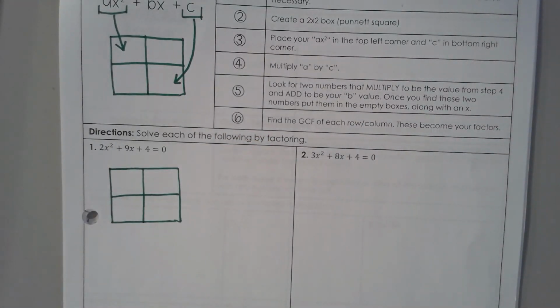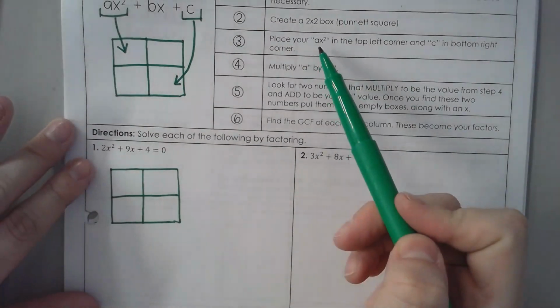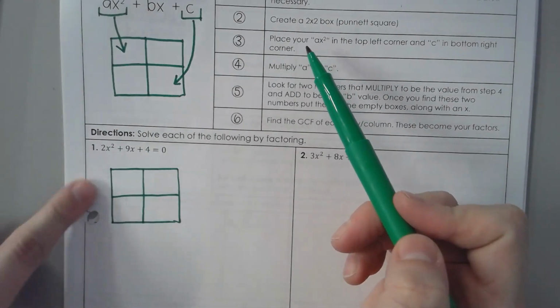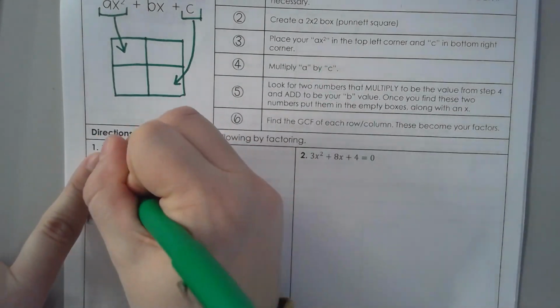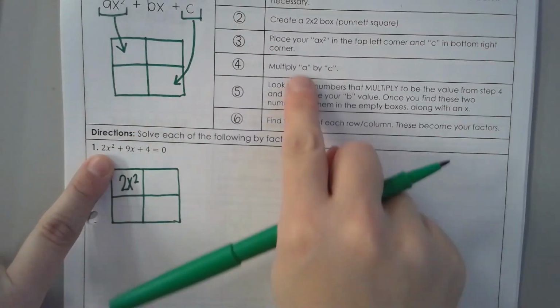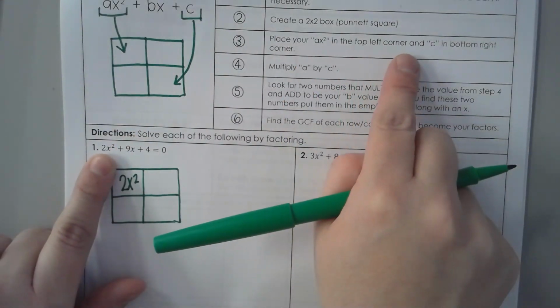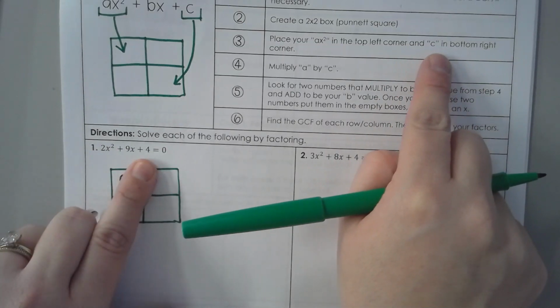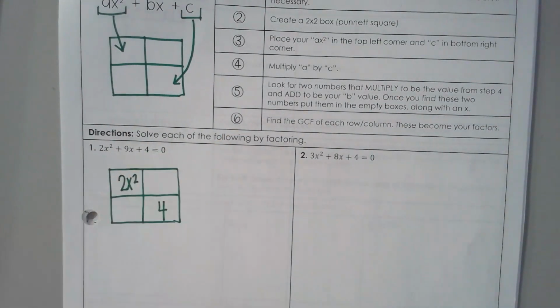So that's step 2. Step 1 was to make sure it's set equal to 0, and all of the ones I give you are going to be set equal to 0. So step 2 was to create your box. Step 3, place your ax squared. So in my case, it's 2x squared in the top left corner, and c, what is my c? 4, in the bottom right corner.